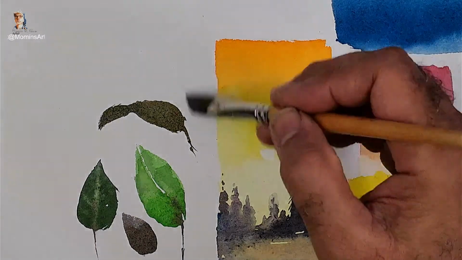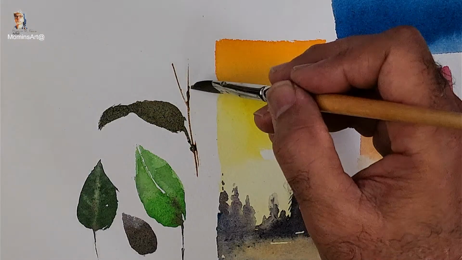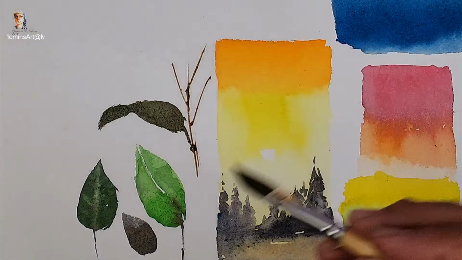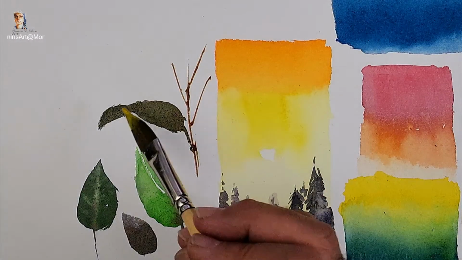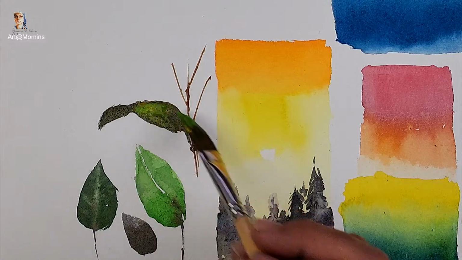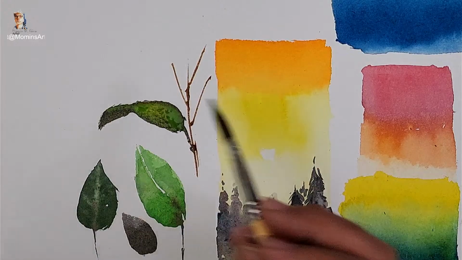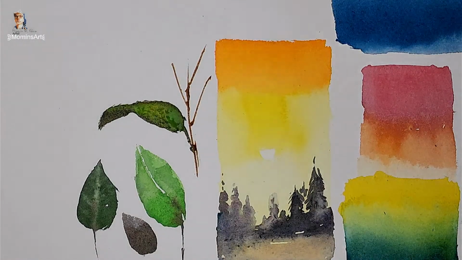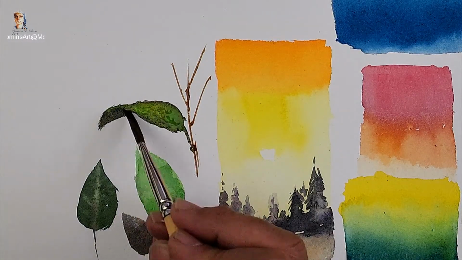And then you go put some. Let's put some green color so it shows that it's a leaf. Otherwise, I put a green color so it doesn't feel like... So this is you have to practice, and try to achieve that.